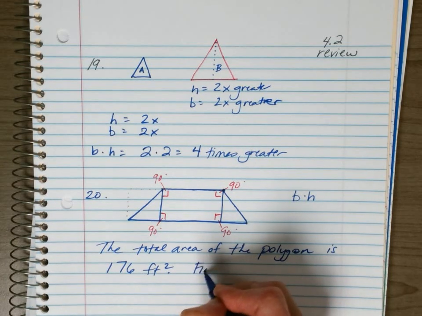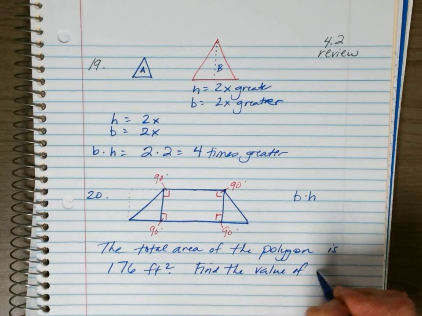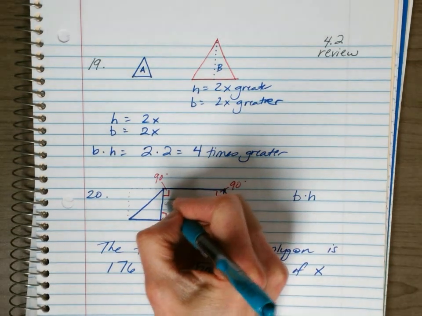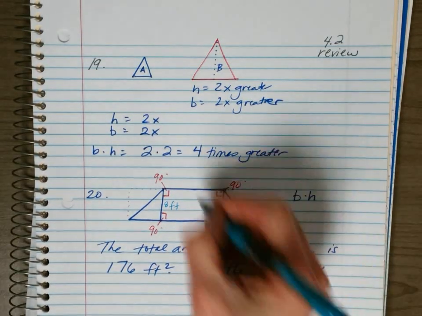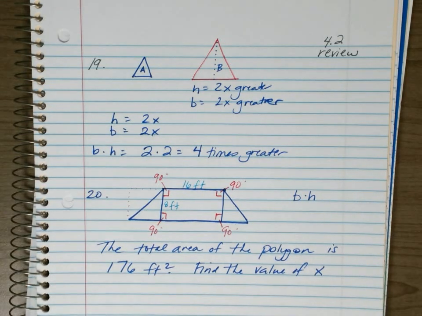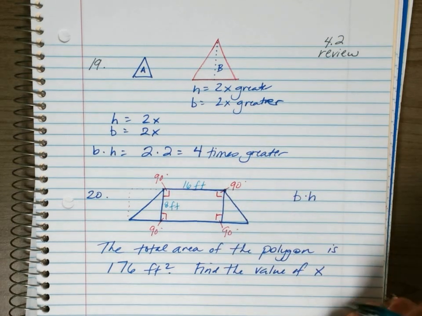We need to find the value of x. So let's get some labeling on here. If I label this, we know that this height is 8 feet, and we know that this base is 16 feet. Okay. If the height of this rectangle is 8 feet, what's the height of the triangle?